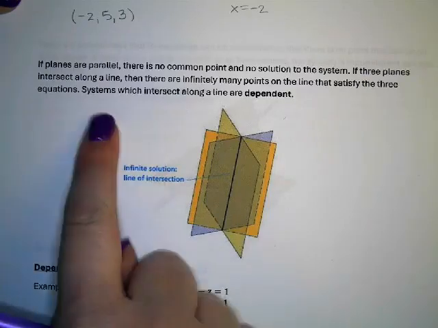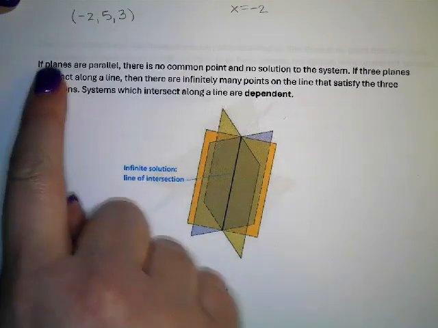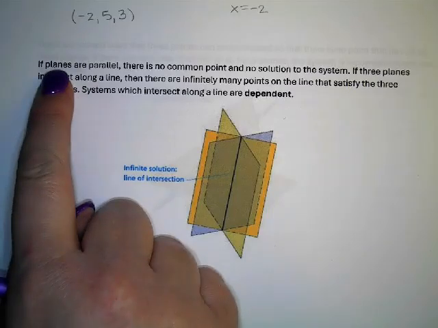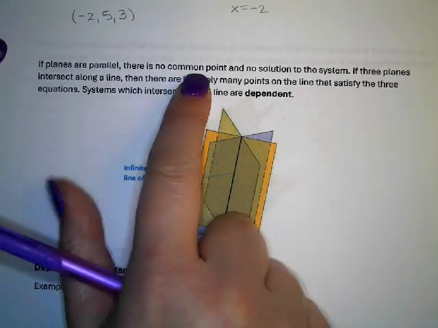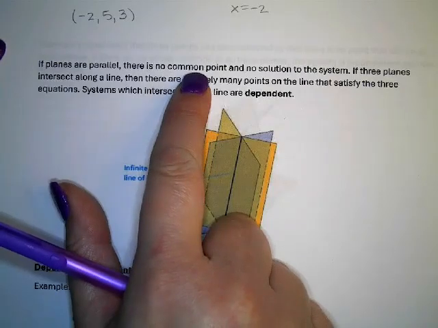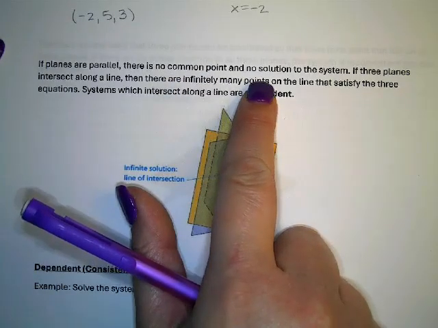I'm not literally saying they're pieces of paper. But the XYZ plane or an XYZ graph for a linear equation is going to look like a piece of paper. So if those pieces of paper are parallel, then there's no common point. There's no single point where they intersect and no solution to the system. So that's one possibility. And we'll look at that next.